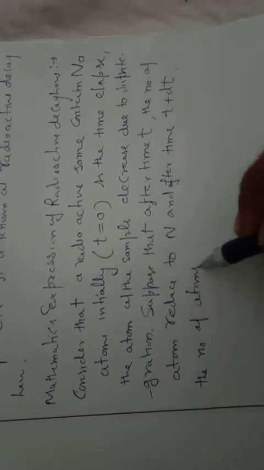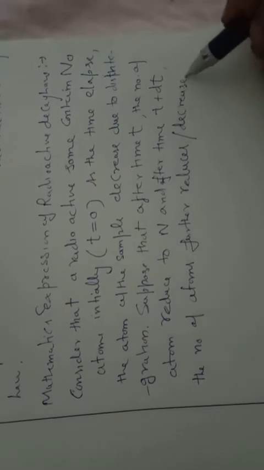the number of atoms further decreases to n minus dn.